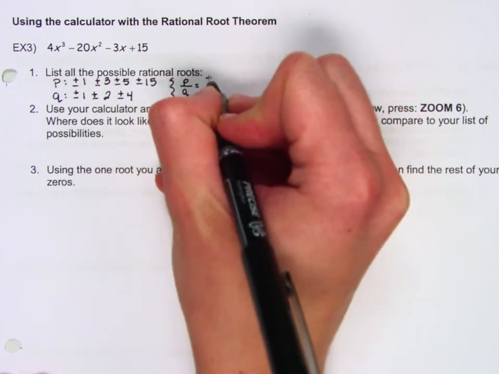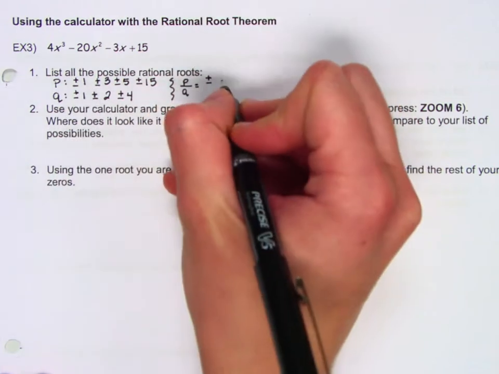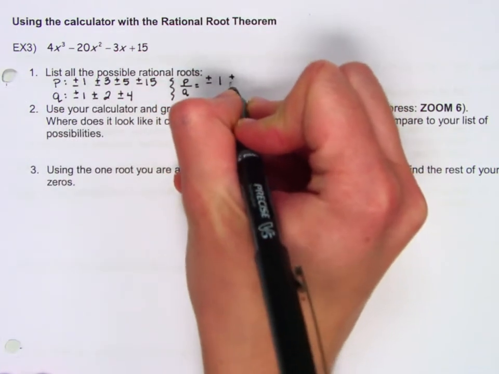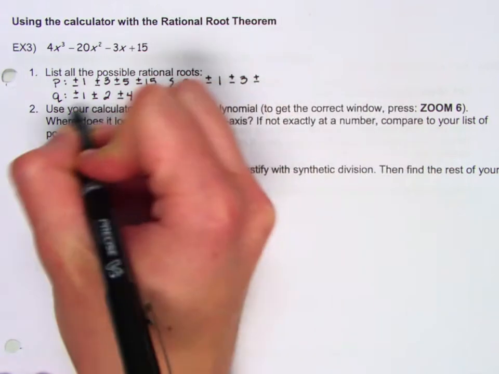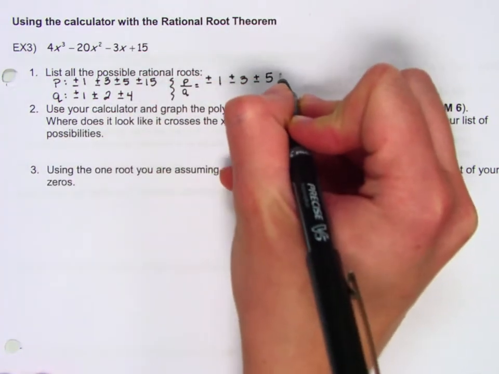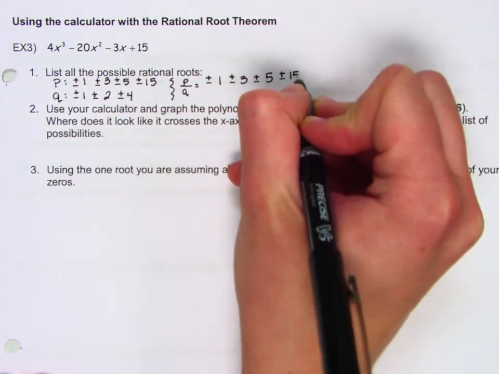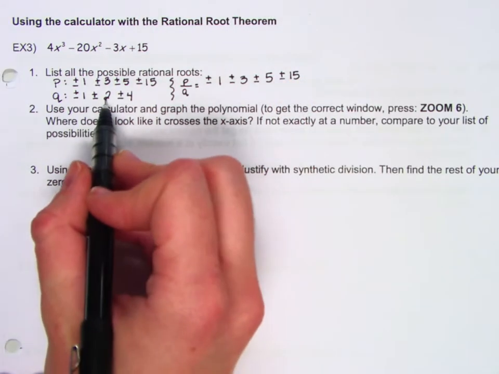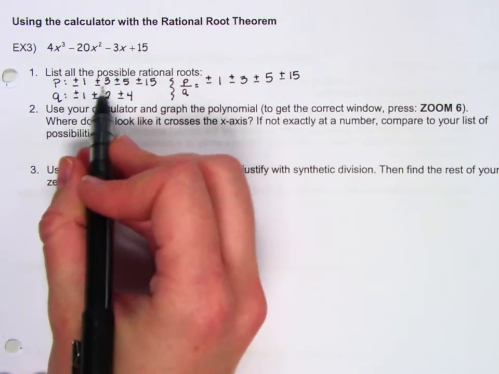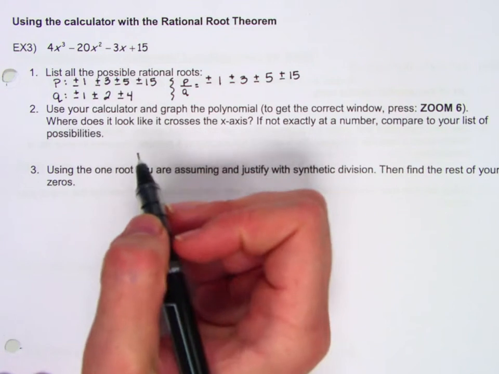That gives us plus or minus 1 divided by 1 is 1. Plus or minus 3 divided by 1 is 3. Plus or minus 5 divided by 1 is 5. Plus or minus 15 divided by 1 is 15. Then we go on and treat 2 as the denominator. These values here are our numerators.